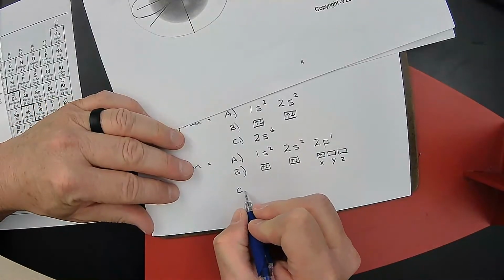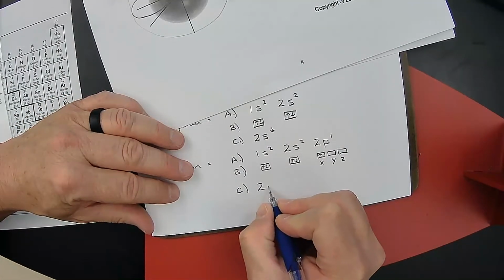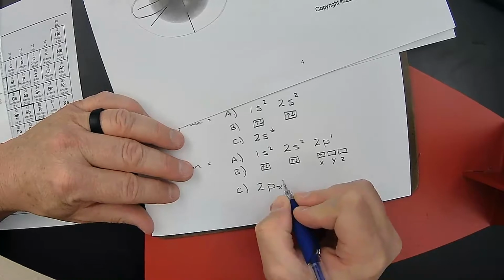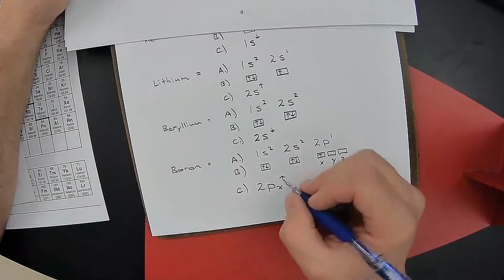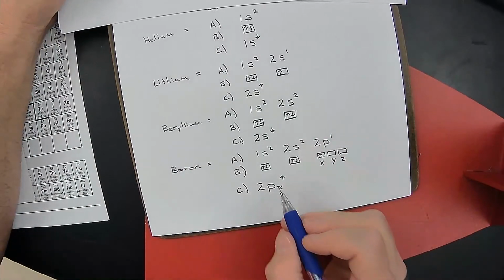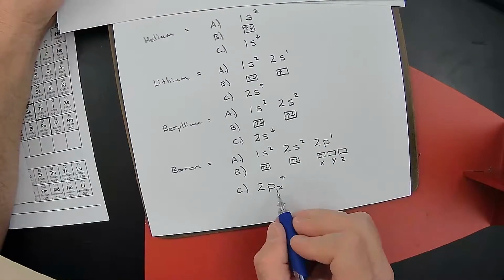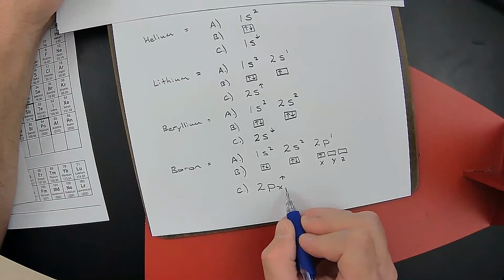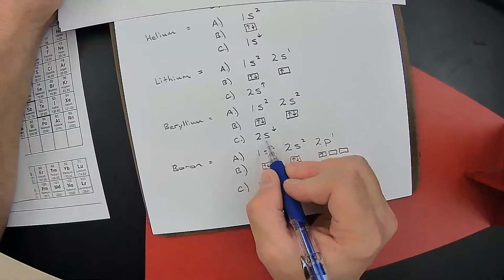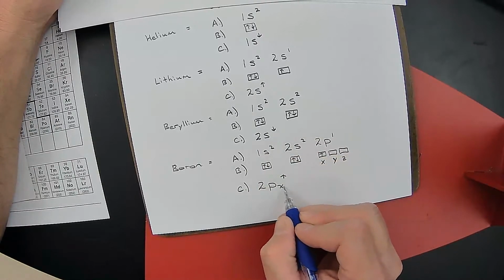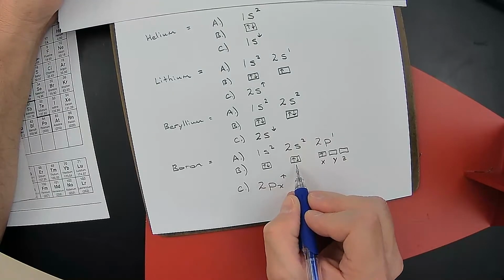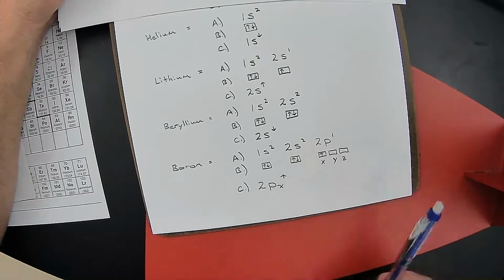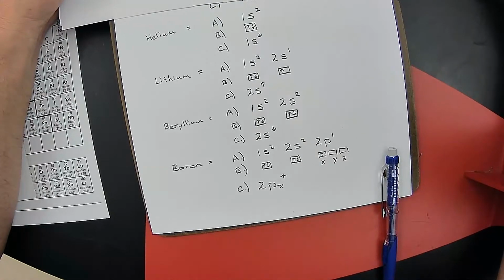Therefore, the last electron is the 2px up electron. Notice what happened with this orbital where now we have an x here, 2px up. Here, the s, we did not have a subscript because it only has 1 orbital, so there is no needed notation. But with the p, there's an x, a y, and a z.